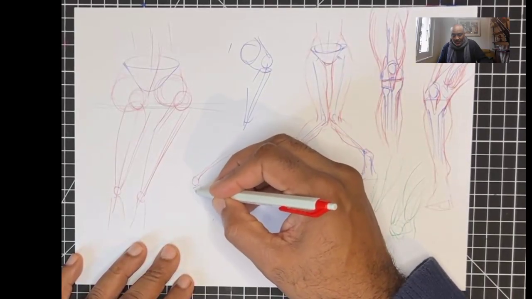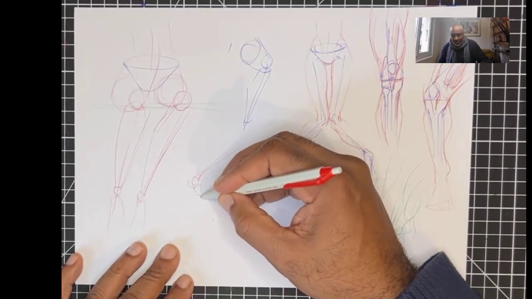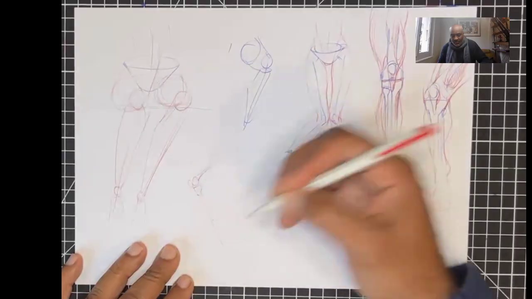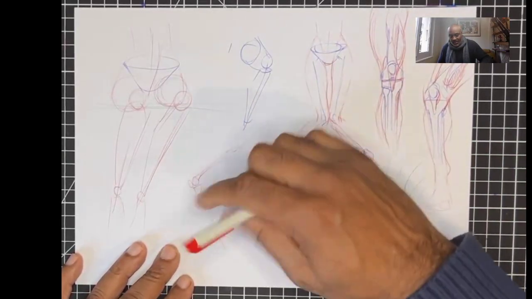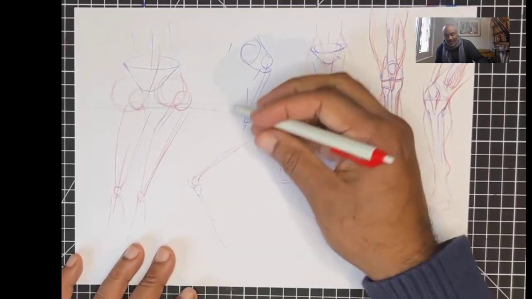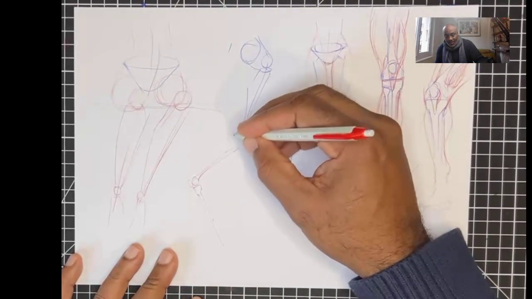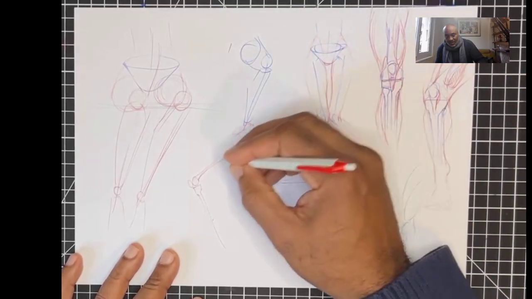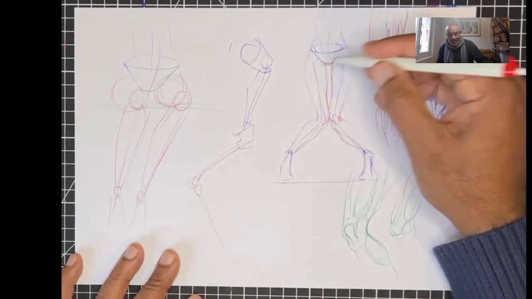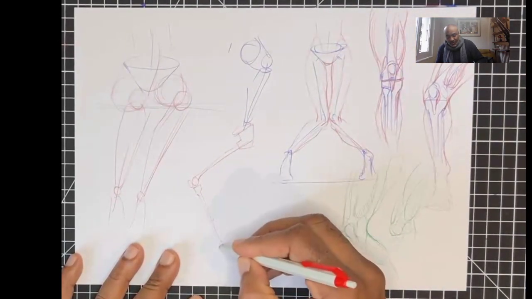This is what the human leg looks like from the side, right? So let's keep these distances the same. If we've got the hip area here, and that would be here, then we add the shin and then the foot.